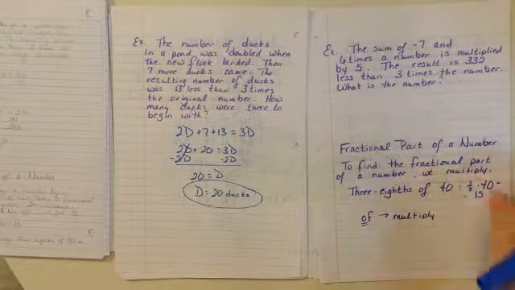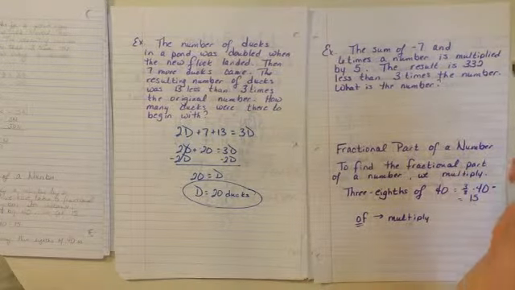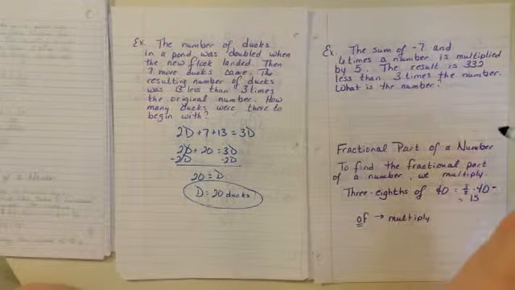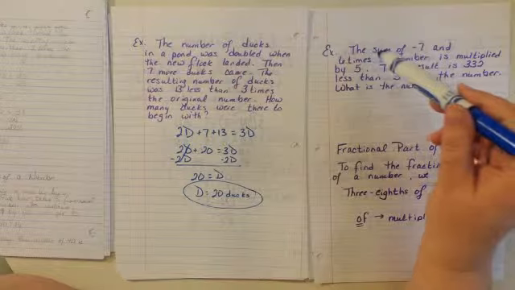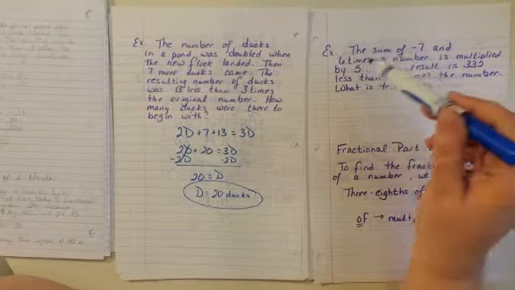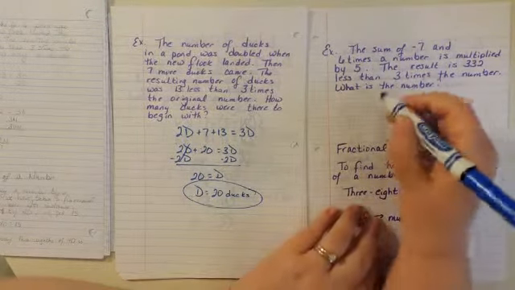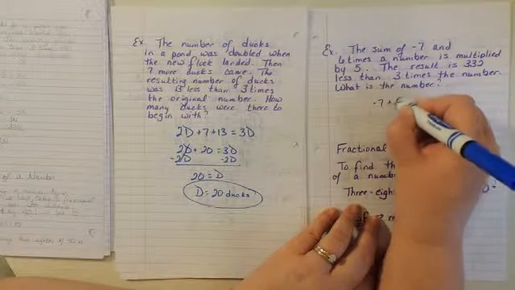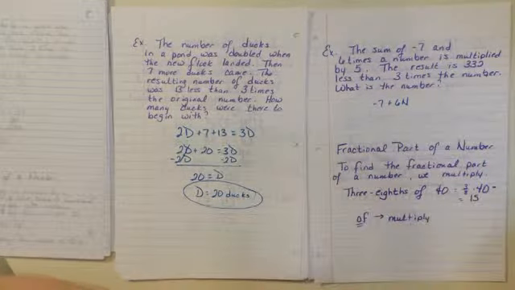Okay, let's try the next one. The sum of negative 7 and 6 times a number. Be careful how you read this. This is not the sum of negative 7 and 6. This is the sum of negative 7 and 6 times a number. So negative 7 plus 6 times a number.